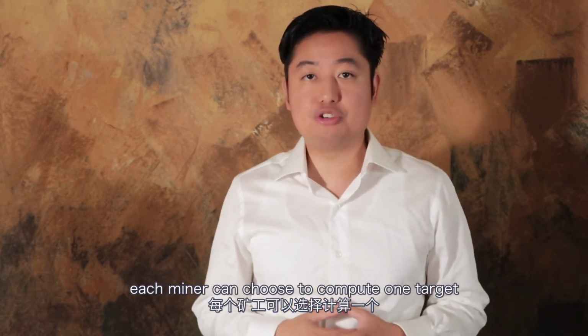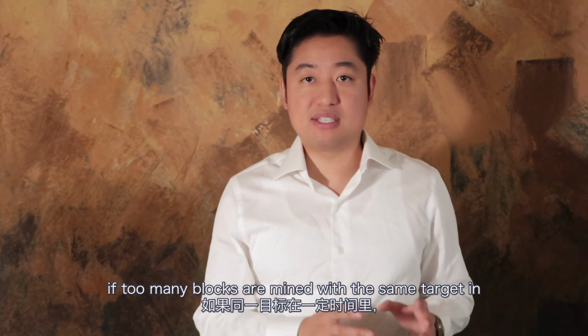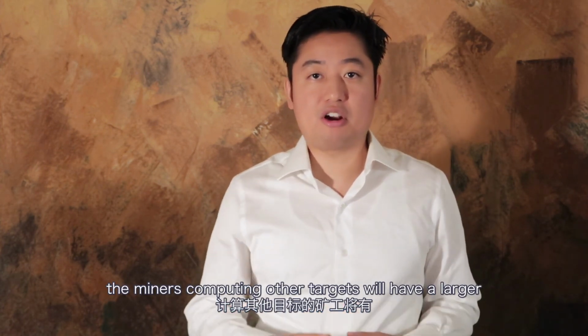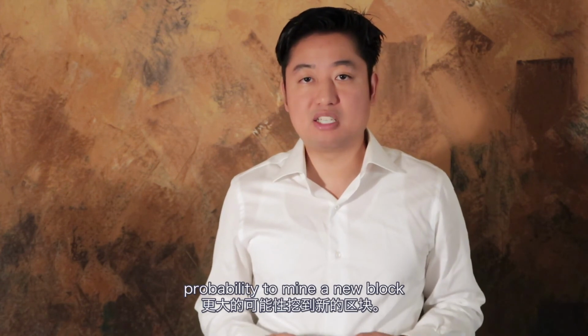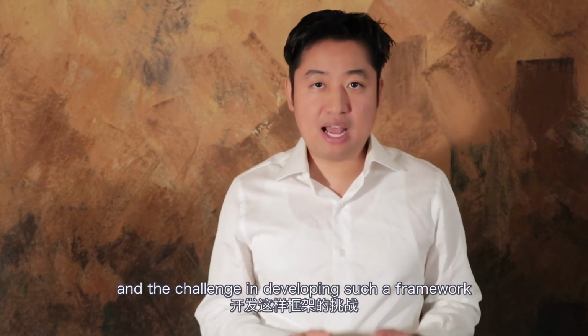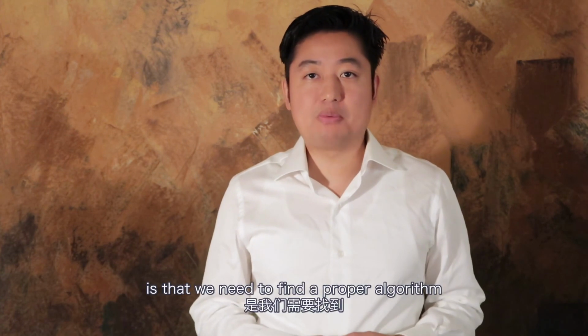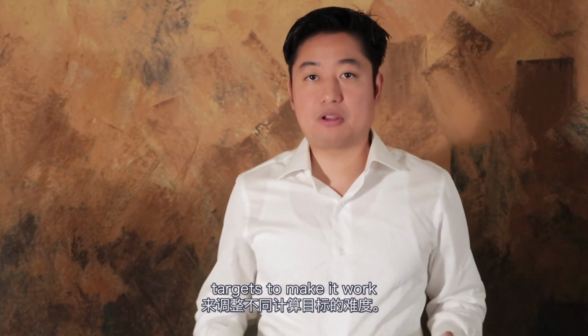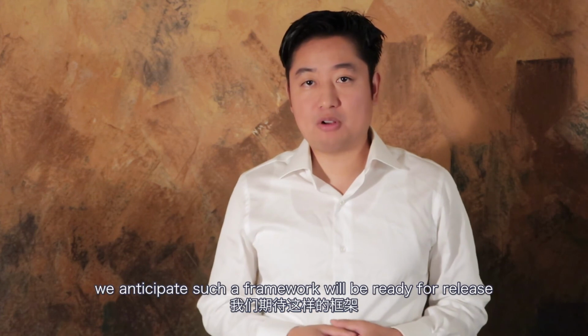Each miner can choose to compute one target or multiple targets. The intuitive logic is, if too many blocks are mined with the same target in a time period, then the difficulty of the target will be increased. The miners computing other targets will have a larger probability to mine a new block. Now, the challenge in developing such a framework is that we need to find a proper algorithm to adjust the mining difficulties for different computational targets to make it work. We anticipate such a framework will be ready for release sometime in 2021.